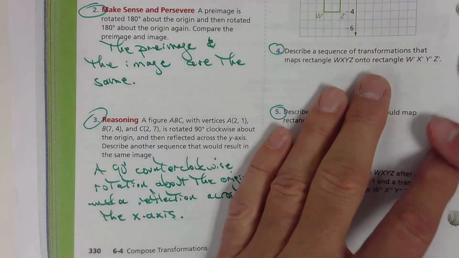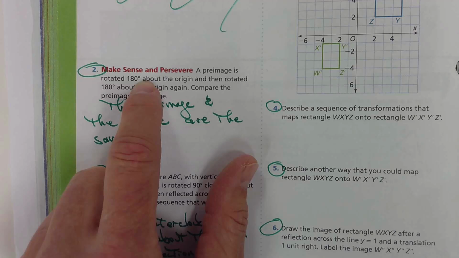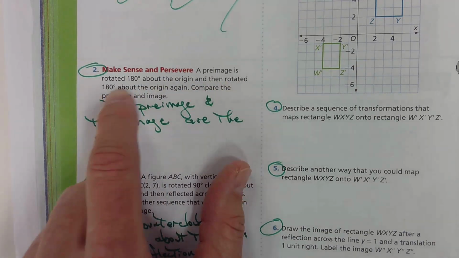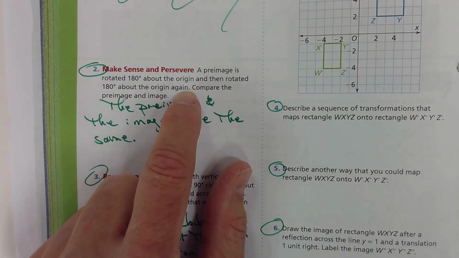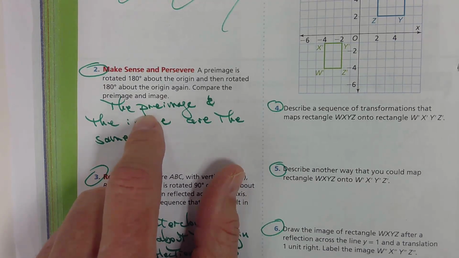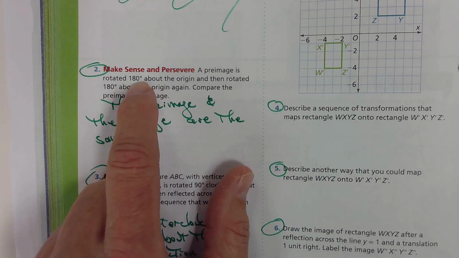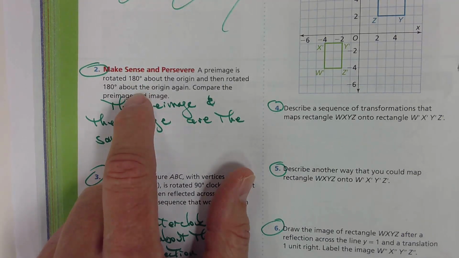Number 2 and 3, we already went over those. Number 2, it says a preimage is rotated 180 degrees about the origin, and then rotated 180 degrees about the origin again. Compare the preimage and image. Well, they're the same. You're just going to map it back onto itself if you do 180 degrees twice. If you do 180 degrees twice in the same direction, it'll go back onto itself. If you do 180 degrees clockwise and then 180 degrees counterclockwise, again, you're just going to map it back to itself.